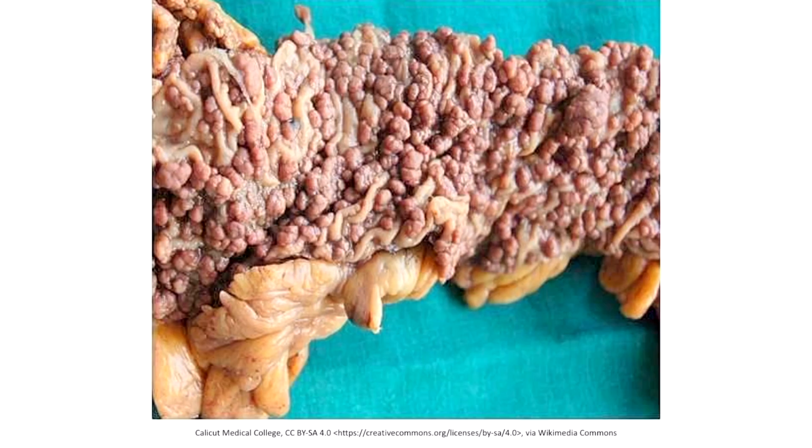Now, this is a gross image of a resected colon in a patient with familial adenomatous polyposis. And note that you can see numerous small polyps throughout this entire section. So when you're looking at this, you can see so many, and odds are just favoring colon cancer. At least one of those will develop into cancer.